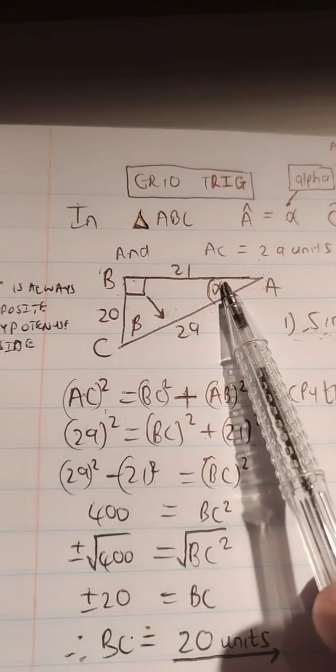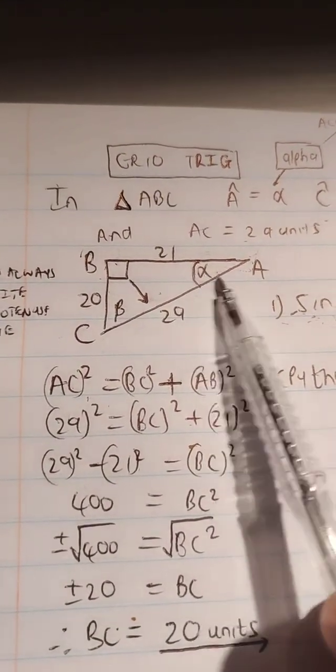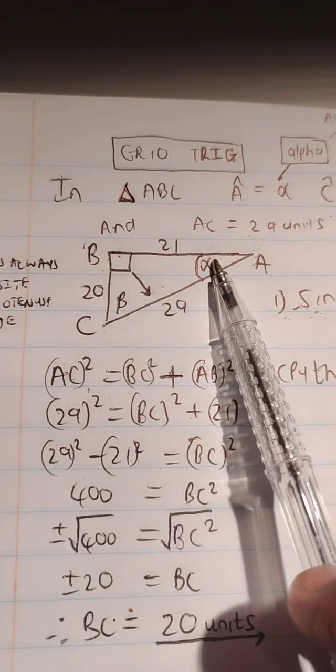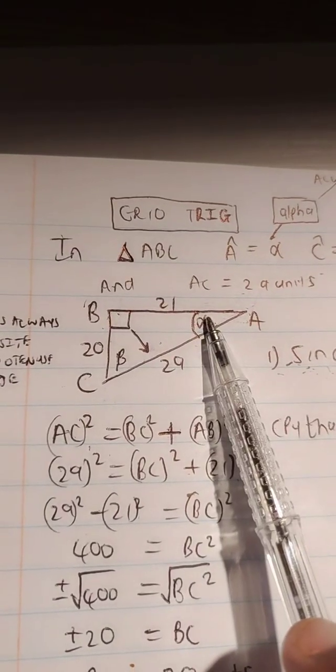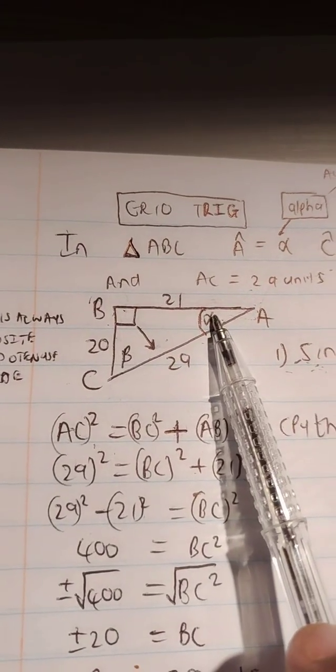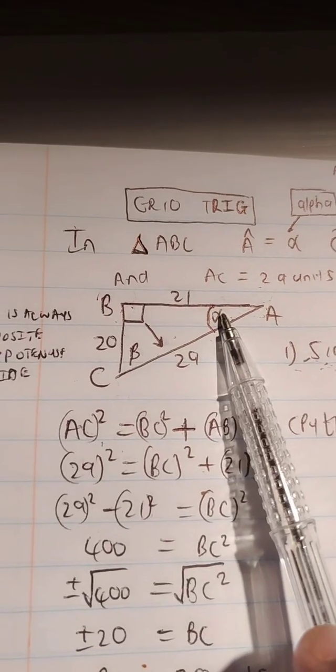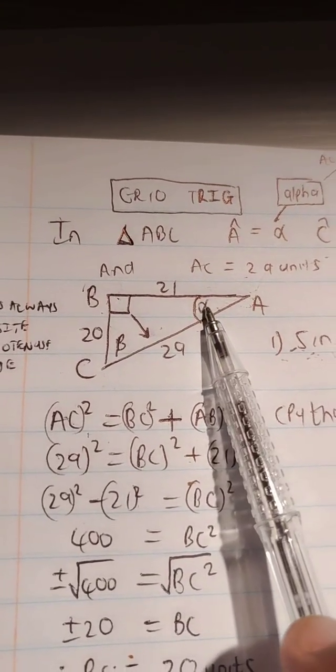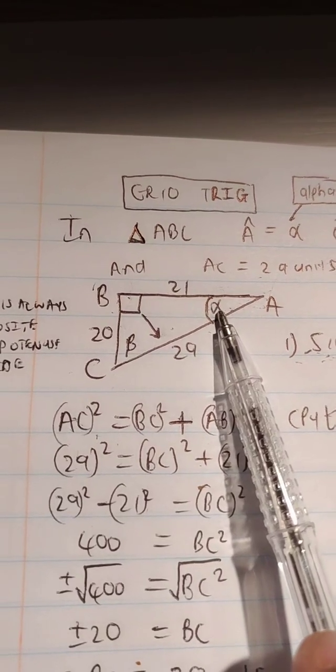Tan is opposite over adjacent. That's very, very important. Exactly. So we go to the triangle, we're like, what side is the opposite side of this given angle alpha? Because we are dealing with alpha, which side is opposite to alpha? And then which side is the adjacent side? We then identify those and then we substitute.